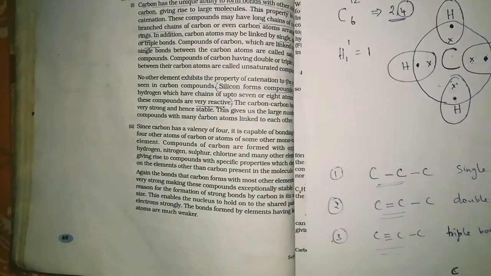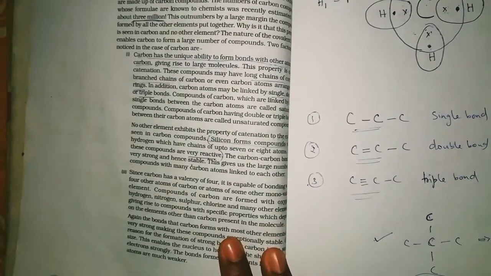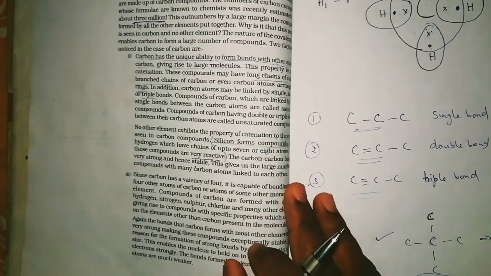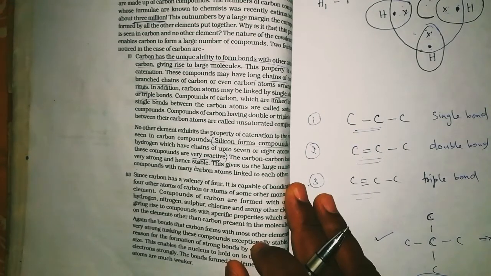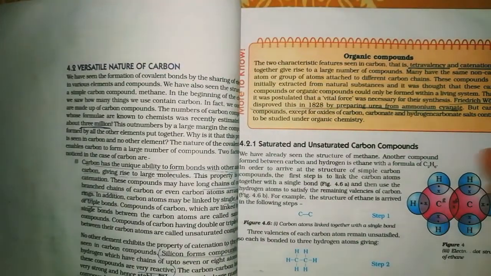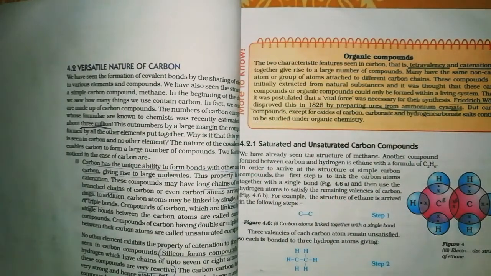I want you to go through this topic very carefully, because it is very important for your exam. This versatile nature of carbon is one of the very sure questions for your board exam. So I want you to learn these two properties without fail. Tomorrow when you come to class, read the paragraph given on page number 63. If you have any doubt on this topic, please ask me on the WhatsApp number.